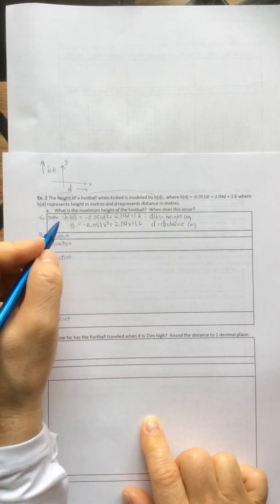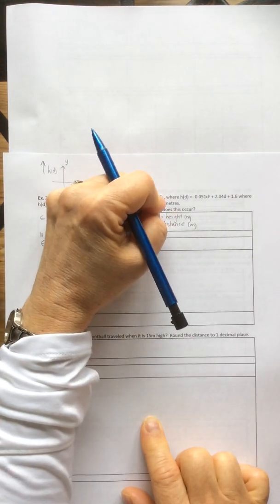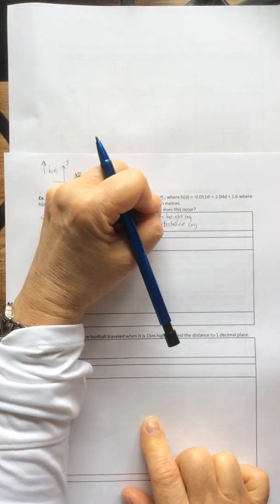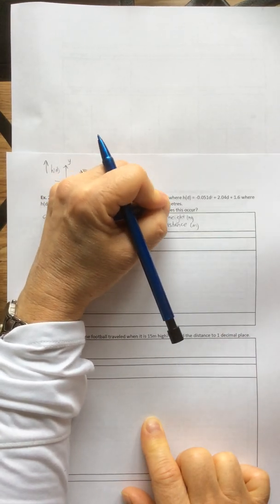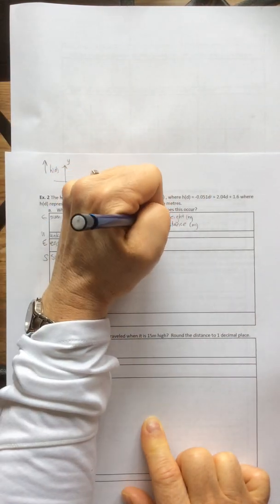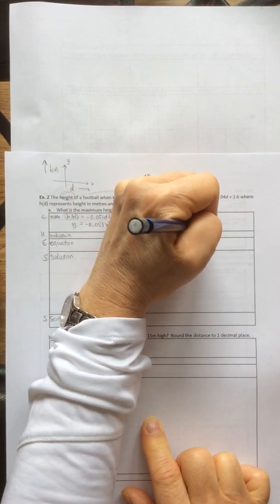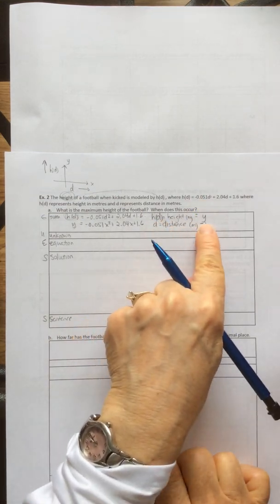So h of d, maybe fix that. H of d, that's y, and this is x. Very important to connect the h of d and the d to the y and the x.